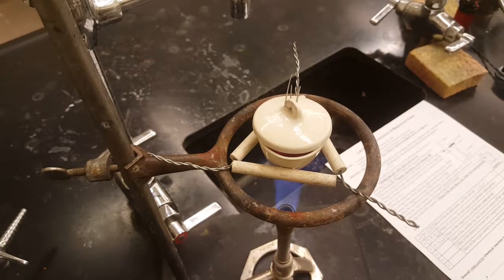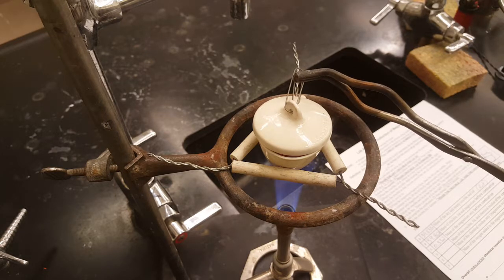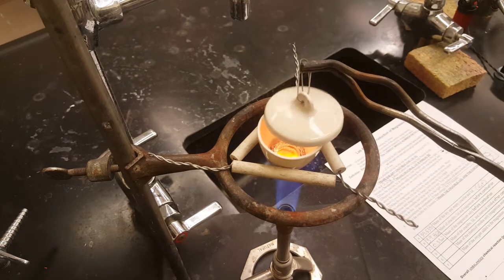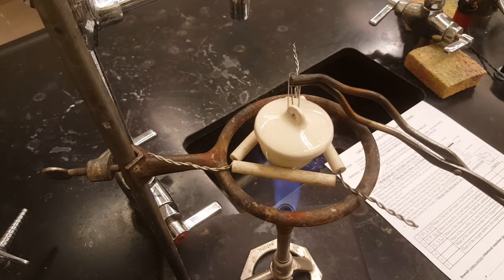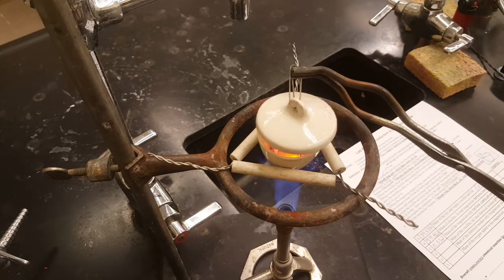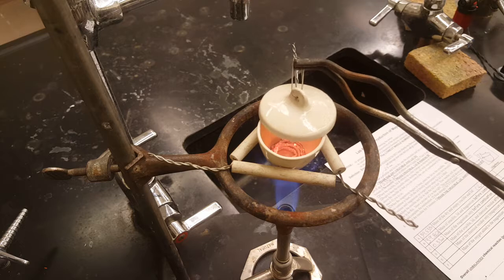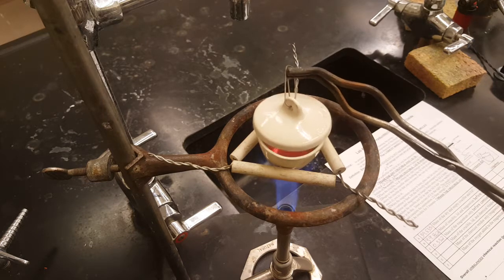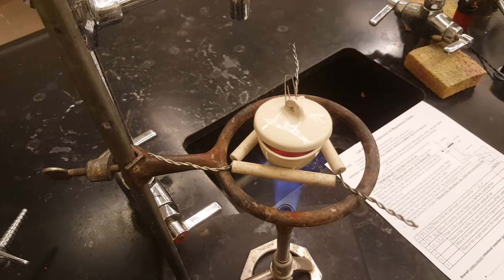Our magnesium's been reacting with the air, producing magnesium oxide for about a couple of minutes now. We're just going to take a peek. Oh, let some more air in. If you let more air in and you see a quick brightening, you know that the reaction is not done yet. And keep doing that over and over again until you don't see any more flashes.